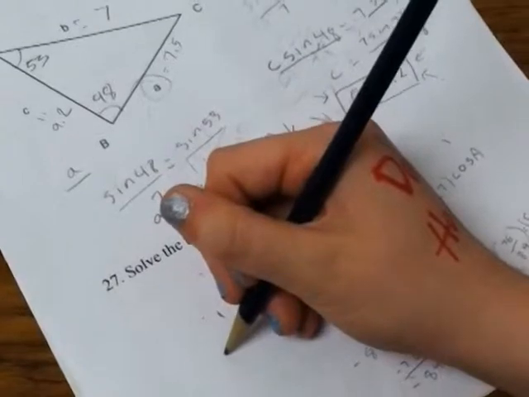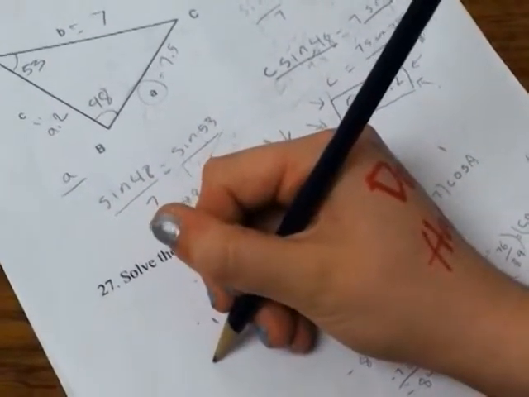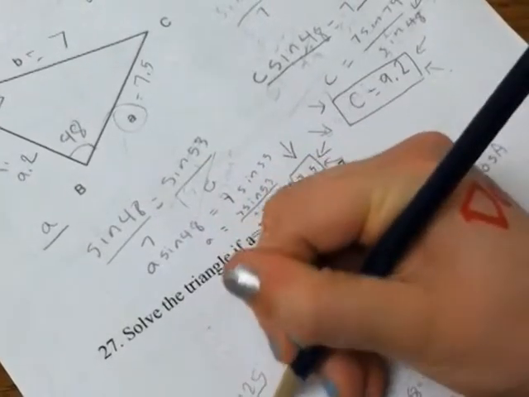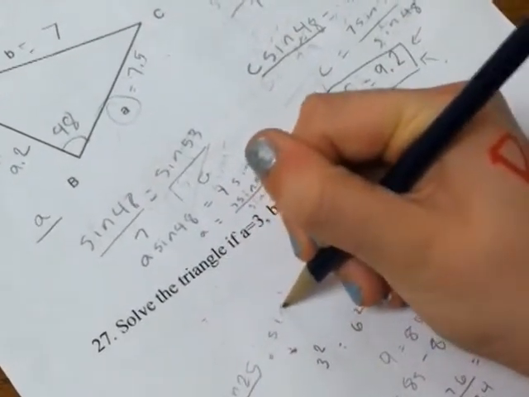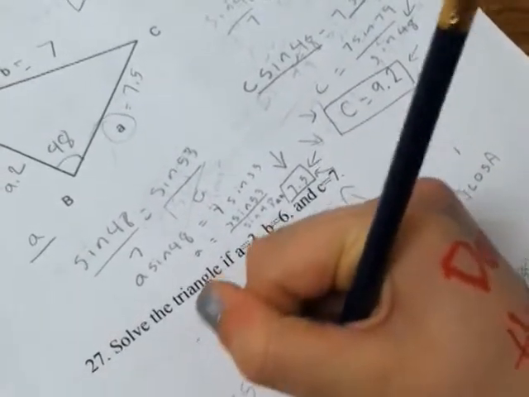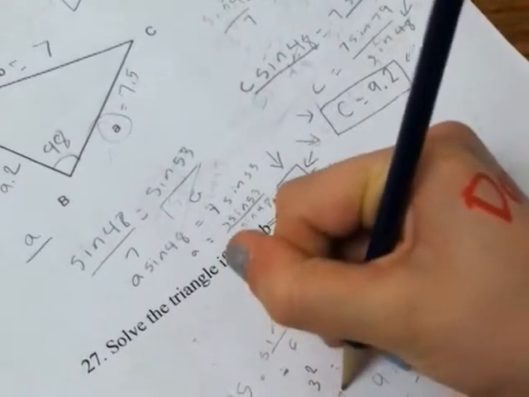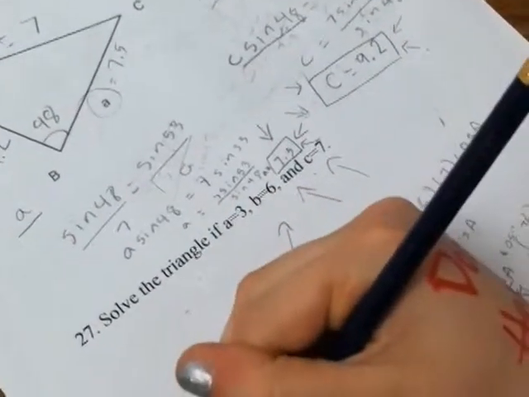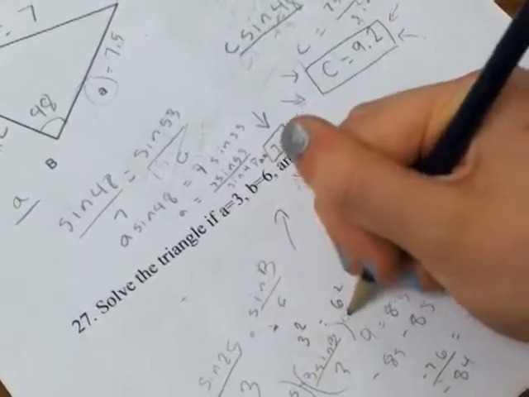Then take the sum of the two angles we have and subtract them from 180. Okay, so sine of 25 over 3 equals sine of B over 6. Cross multiply to get 6 sine of 25 equal to 3 sine of B. Then divide both sides by 3. Then find the inverse of sine of 6 sine of 25 divided by 3. That's 58 degrees. So C is 97 degrees.